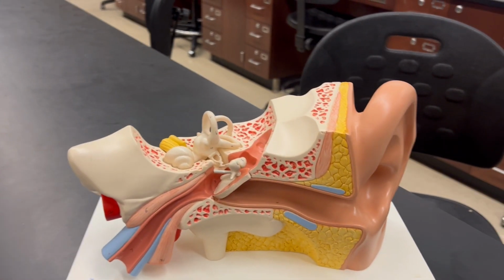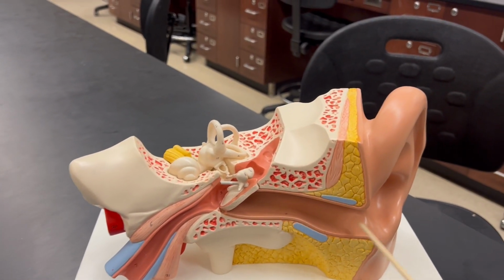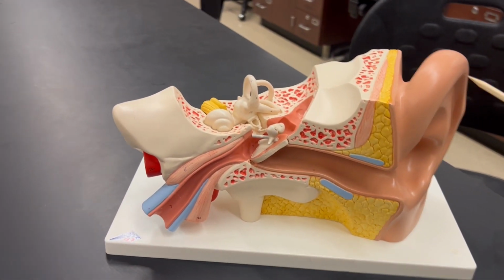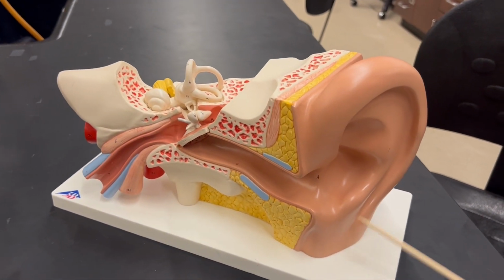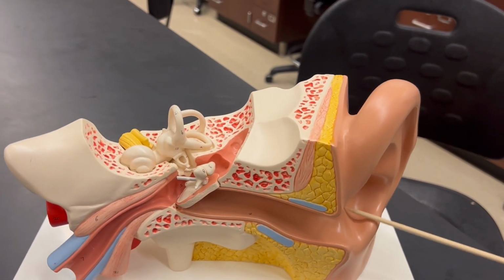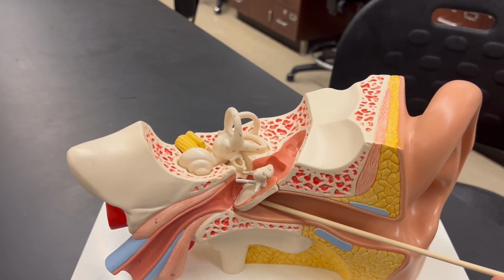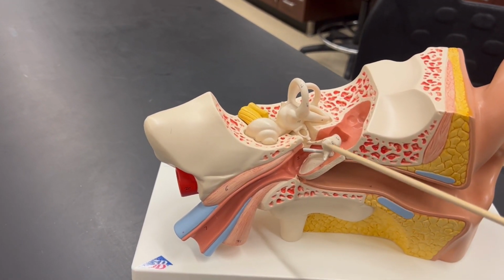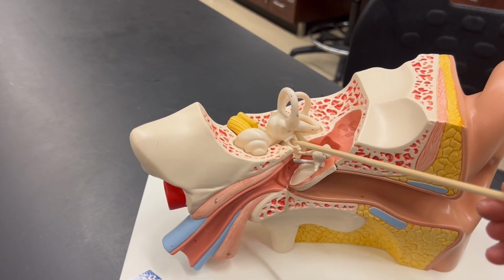All right, so we have our ear model. This whole portion here from the tympanic membrane out is the external ear: auricle, external auditory meatus, and canal. So the meatus is the hole, and then the canal. Tympanic membrane is the eardrum. The little bones here are called ossicles.